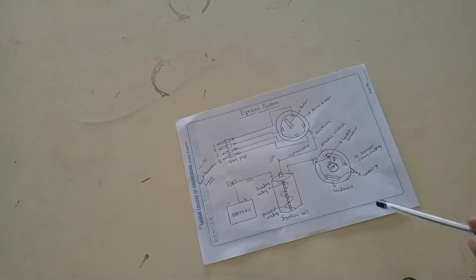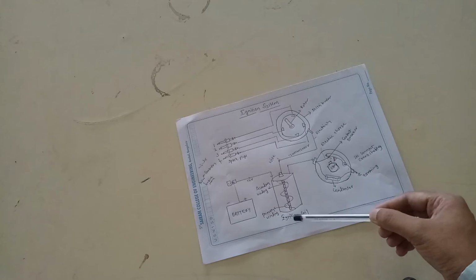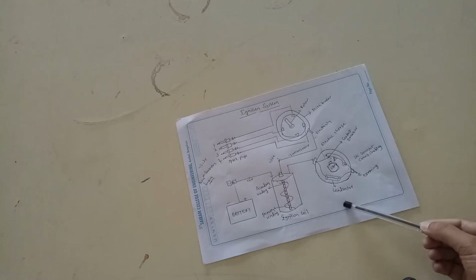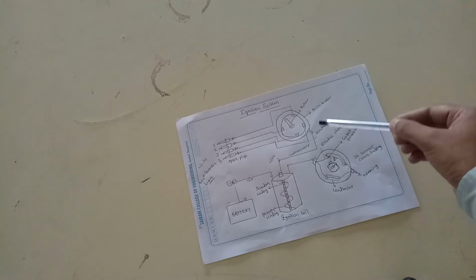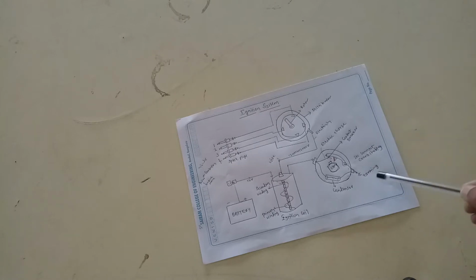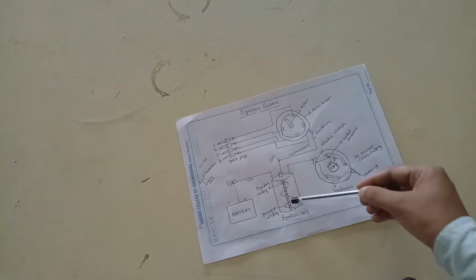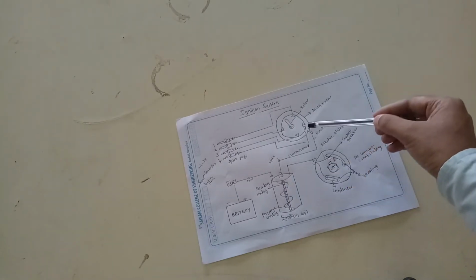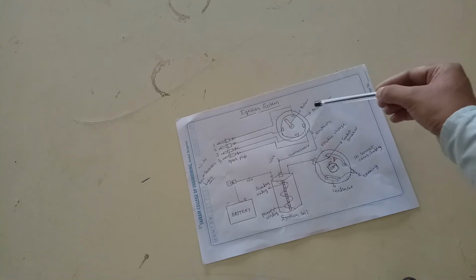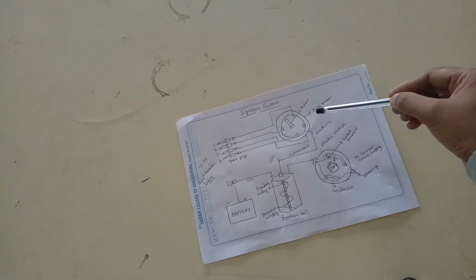Now, this ignition system works in two circuits. The first circuit includes the main parts: battery, condenser, and contact breaker. This is the first circuit. The second circuit includes the ignition coil, and while working it will include the distributor rotor also. This is the second part.